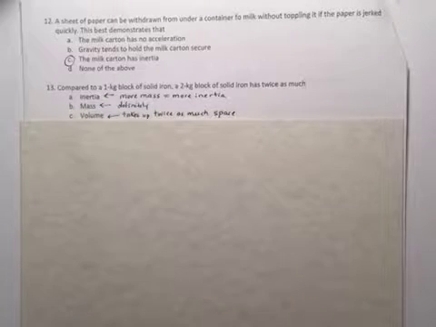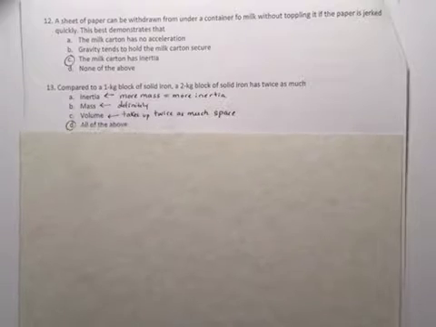Number 13, compared to a 1 kilogram block of solid iron, a 2 kilogram block of solid iron has twice as much inertia because it has more mass. It has twice as much mass because it told us so. It has twice as much volume because it's going to take up twice as much space, so your answer has to be all of the above.